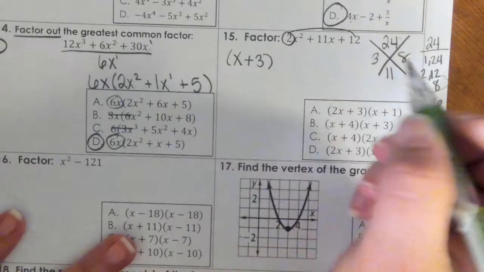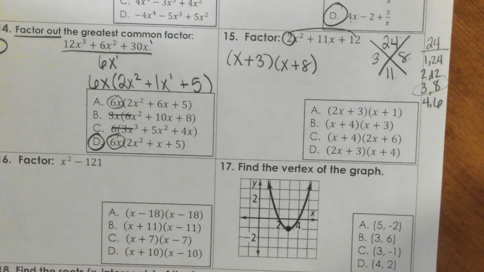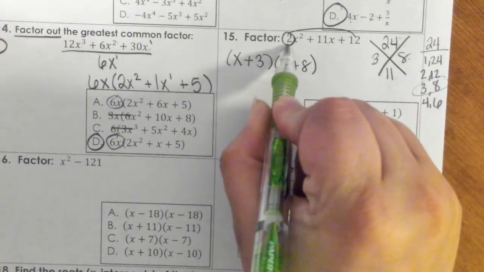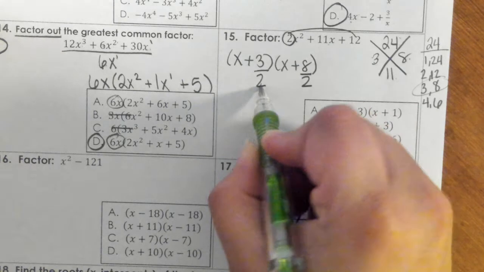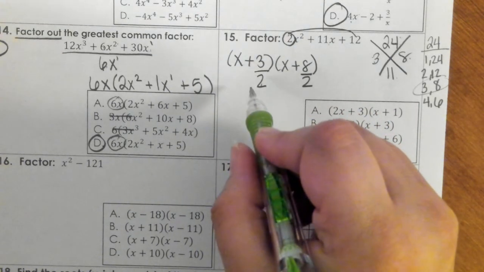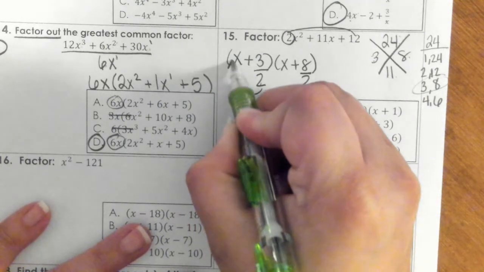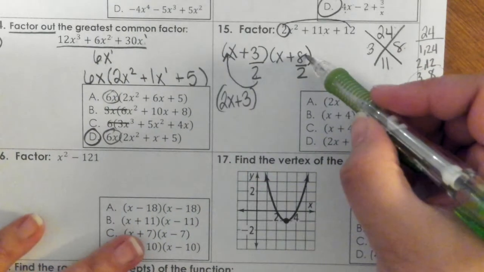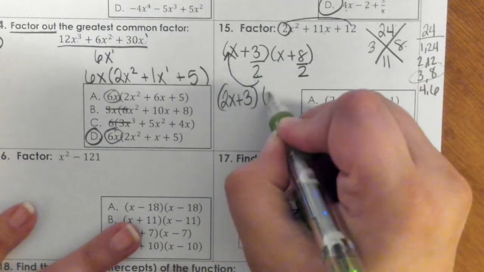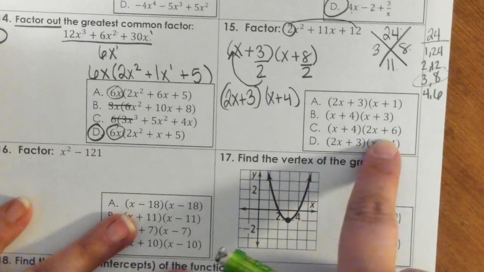Now, if this was just normal x factor, this would be it. We're done. But since it's bottoms up, because that number is bigger than 1, we divide by that number. So here I can't divide. It's not divisible by 2. I can't reduce it, so I bring the bottom up and get 2x plus 3. However, here I can divide, and so that gives me 4. And I just match it. So D.